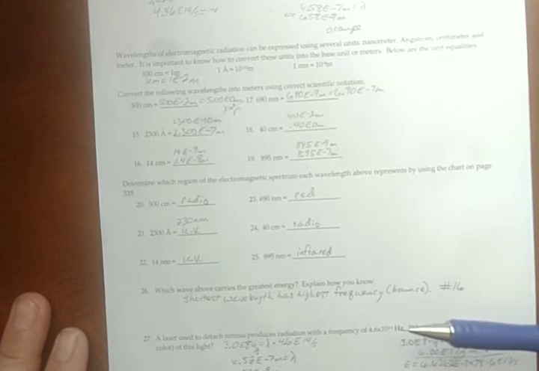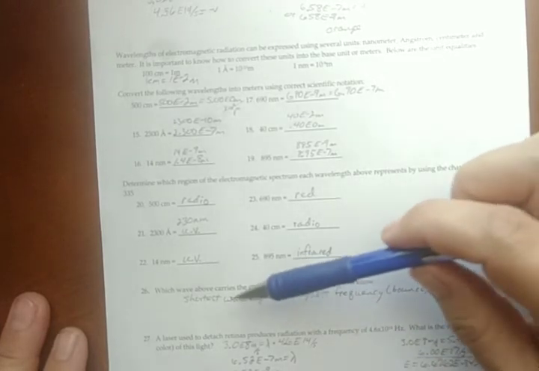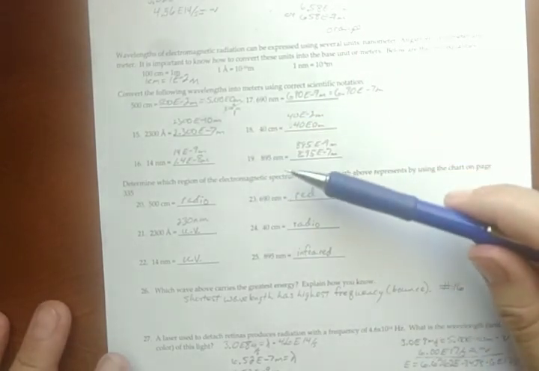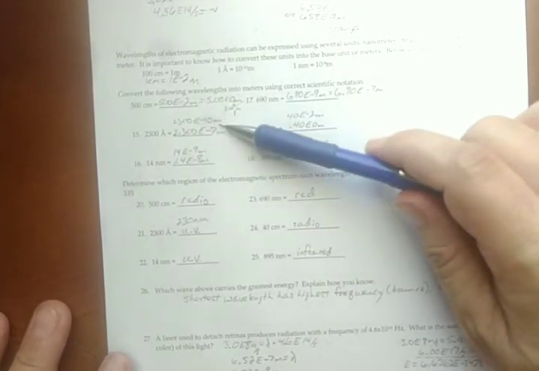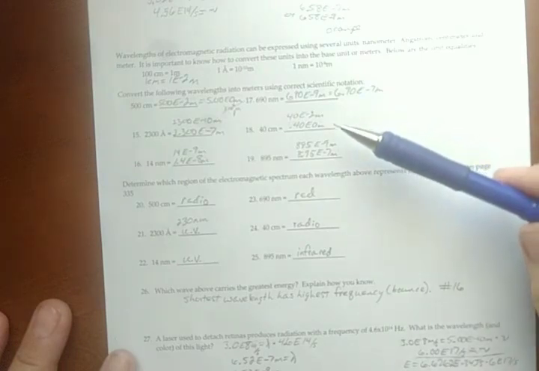And it also has an energy arrow, and as the energy gets greater, the wavelength gets smaller. So the greatest energy will have the shortest wavelength. Which one of these is shortest? That one is 10 to the minus 10. Which means I am wrong.